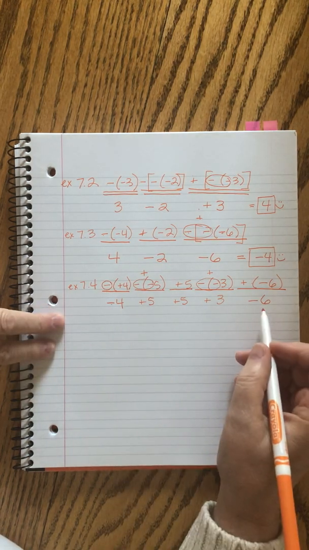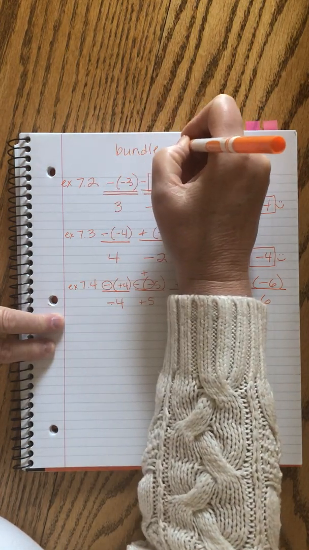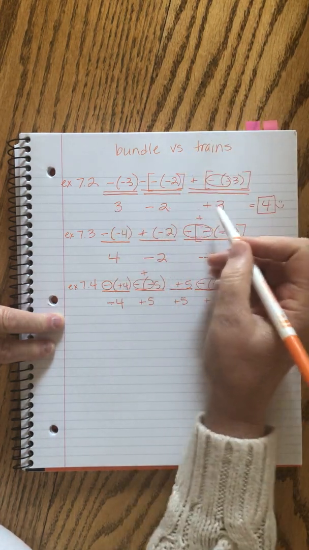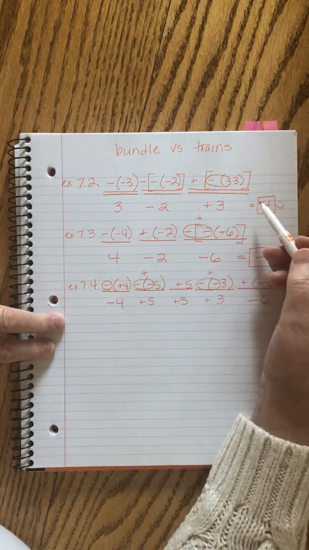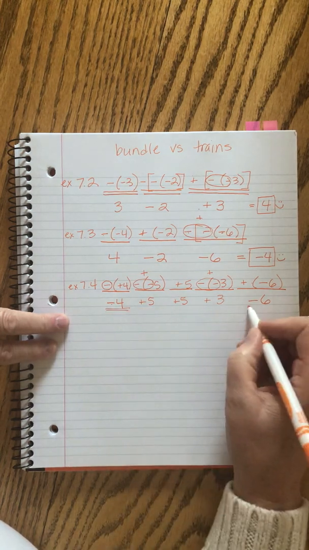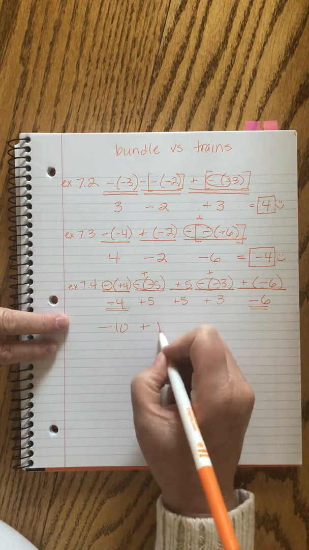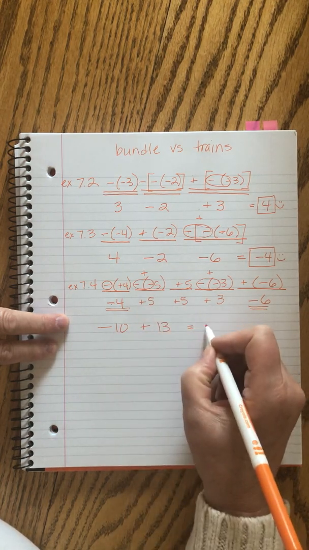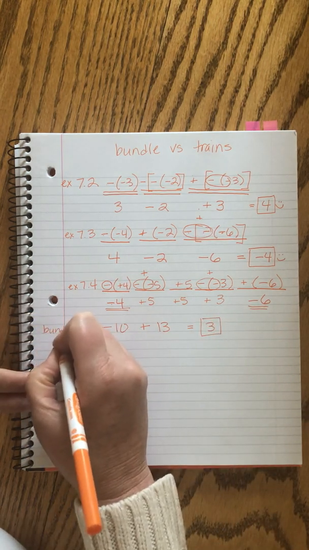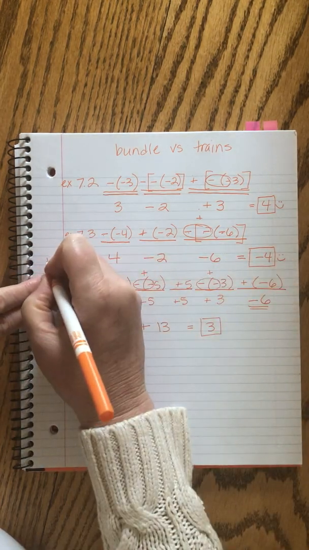I call that bundling, okay? It's bundling versus trains. Two ways to solve these long strings of numbers. Trains is when you go down and grab each, just keep adding and subtracting as you go. Bundling is when I say, okay, let's do all of the negative numbers and then do all of the positive numbers. And then do one last combination, +3. This is bundling. And this is train style, where I just go down the track.